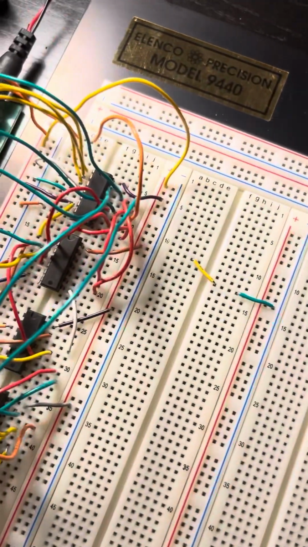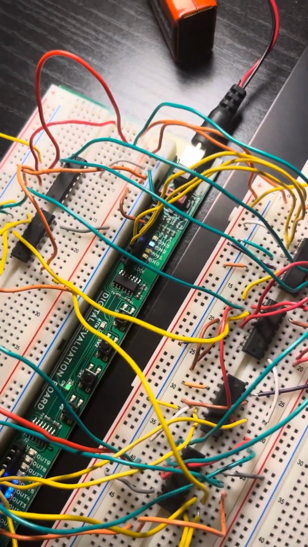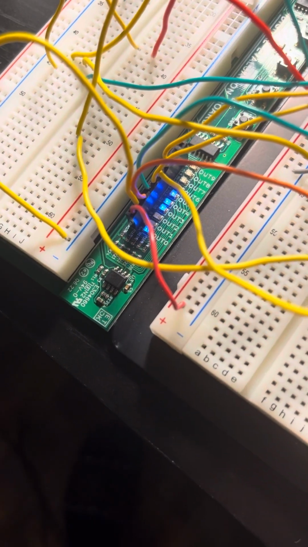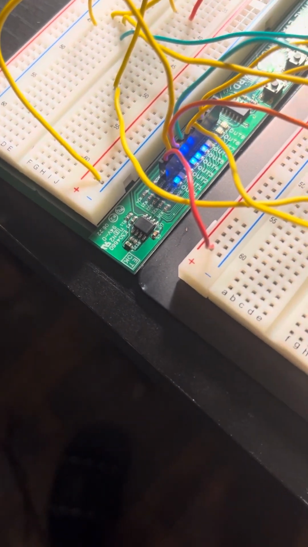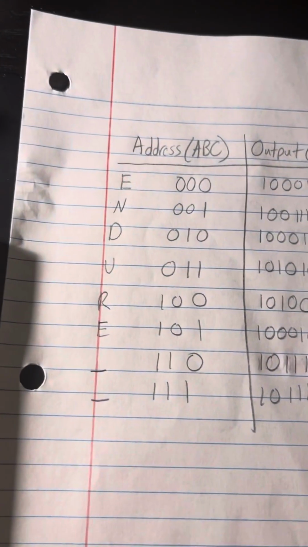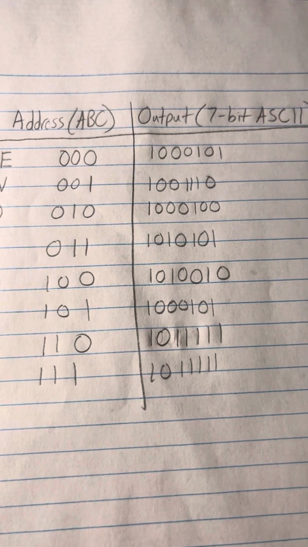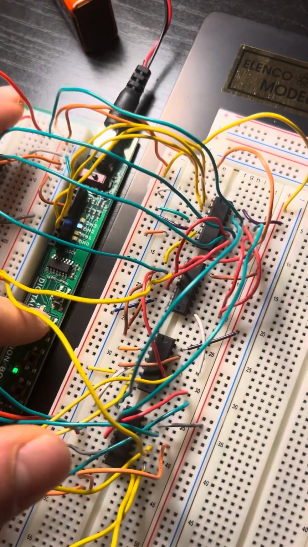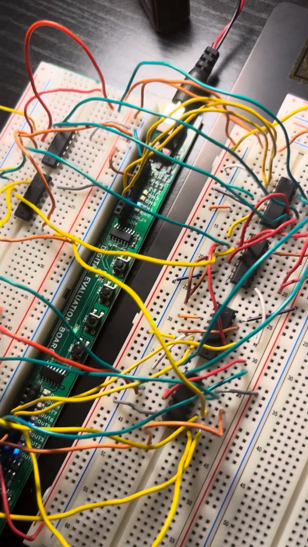1001110. So let me turn on input 2 to high such that we have 001 as our address. We can see the 7-bit ASCII output to be 1001110. Now for the next address 010 corresponding to D, we can see the 7-bit ASCII output as 1000100.